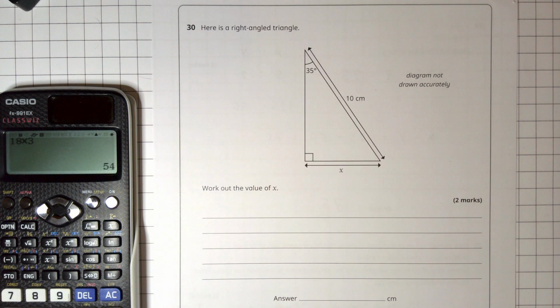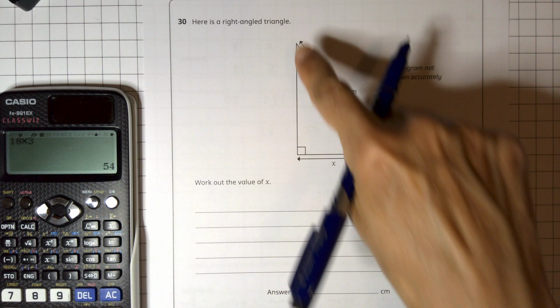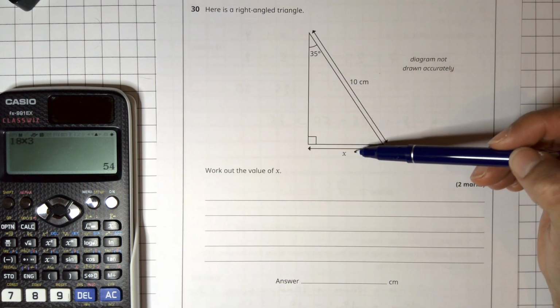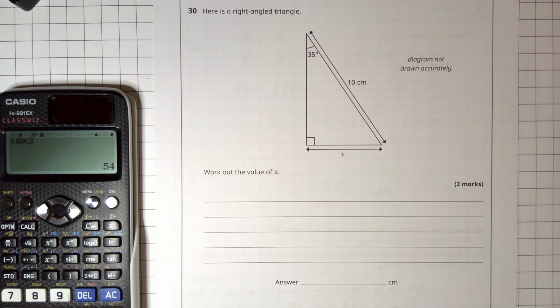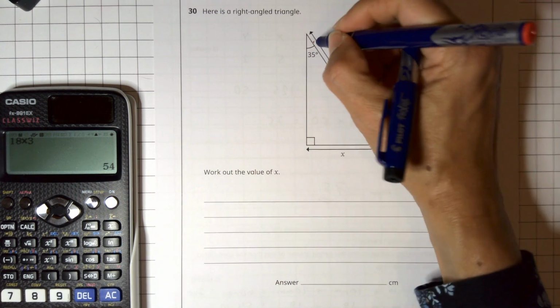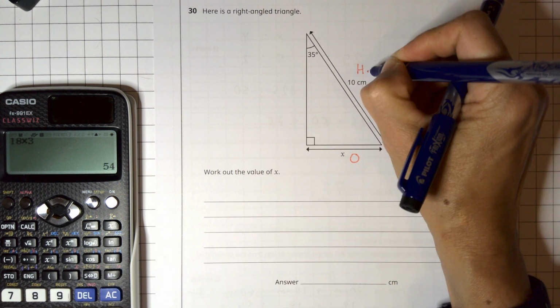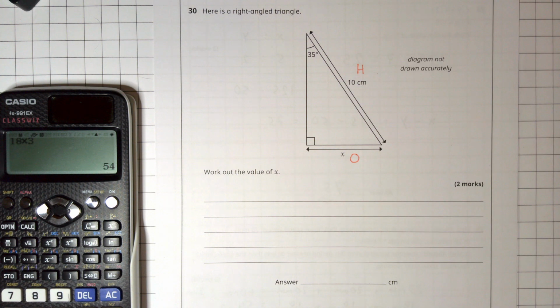Question 30. It's a trigonometry one. We're presented with a right angled triangle. They have given us a side and angle, and we have a missing side. It says work out x. So in this case, we need to label what do we have. So if that's our angle, this is our opposite side. This is the hypotenuse, or something that has opposite and hypotenuse in our trigonometric ones.